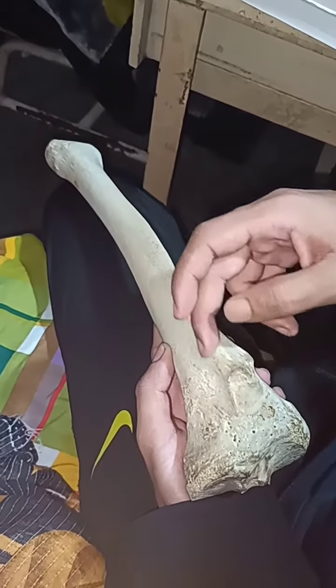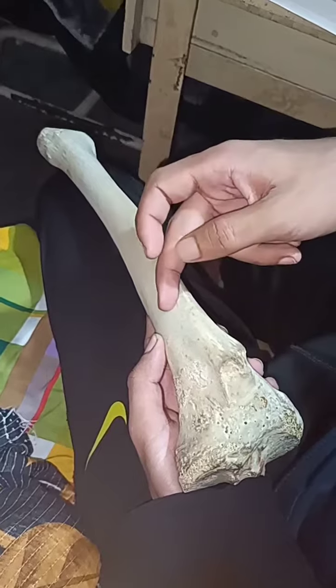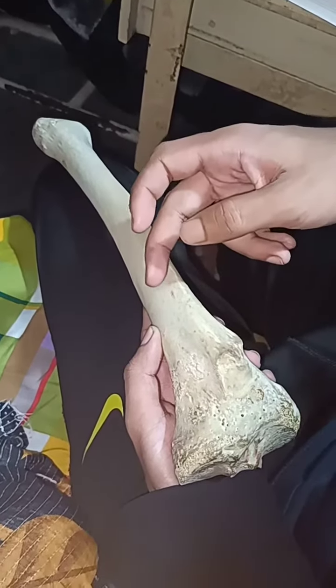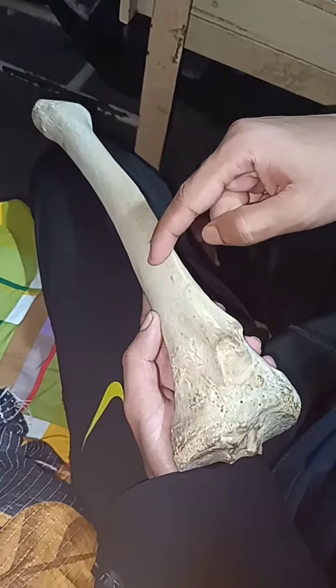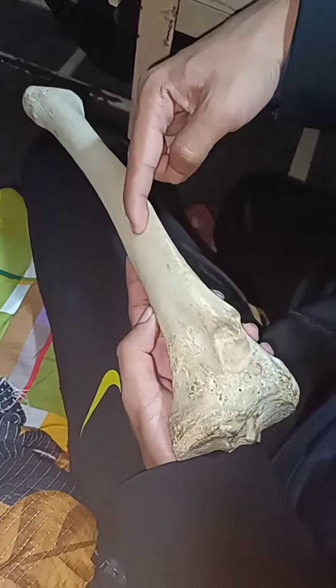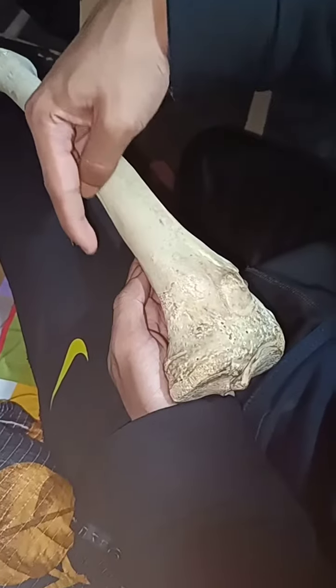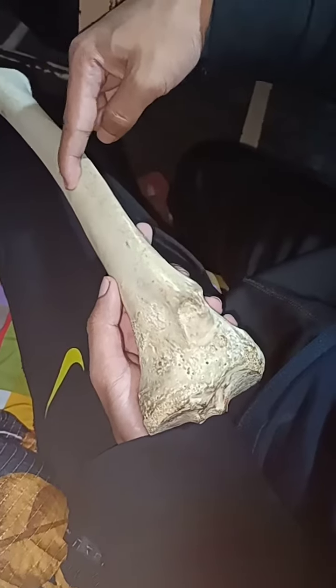The pes anserinus muscles come from three different compartments, with three different muscle origins, and three different nerves innervating them. So the three muscles are: from the anterior compartment there is the sartorius, from the medial compartment there is the gracilis, and from the posterior compartment there is the semitendinosus.